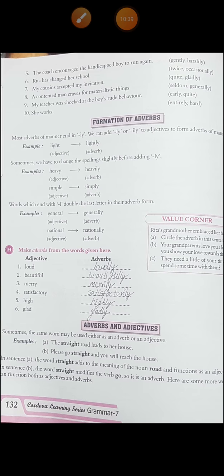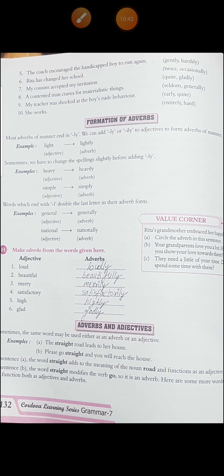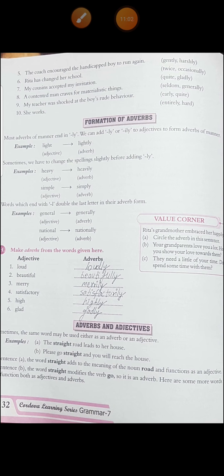Then see the fifth one, the coach encouraged the handicapped boy to run again. What will be the answer? The coach gently encouraged the handicapped boy to run again. Then sixth, Rita has changed her school. What will you write? Rita has changed her school twice. Or you can say twice Rita has changed her school if you want to give more emphasis on this word twice. Okay. Then seventh, my cousins accepted my invitation. What will be the answer? My cousins accepted my invitation gladly.